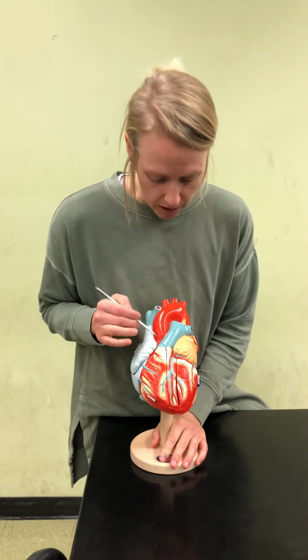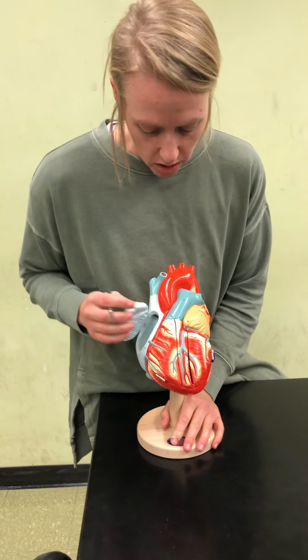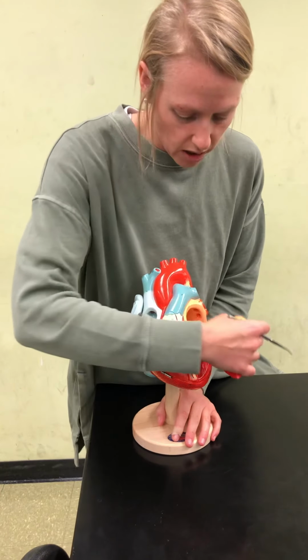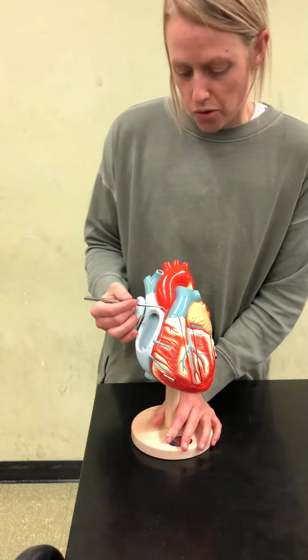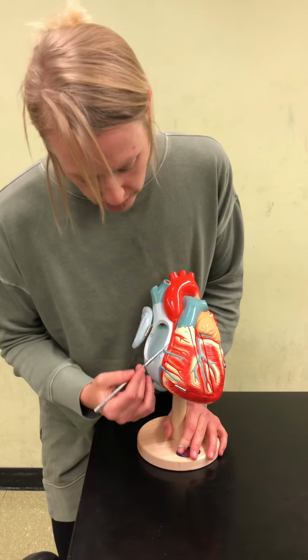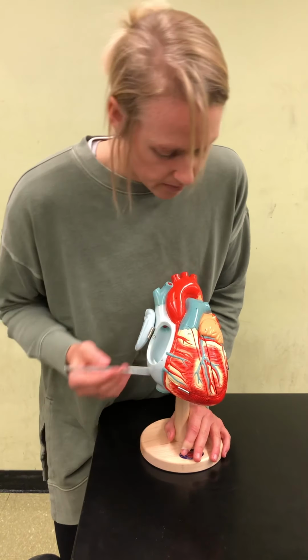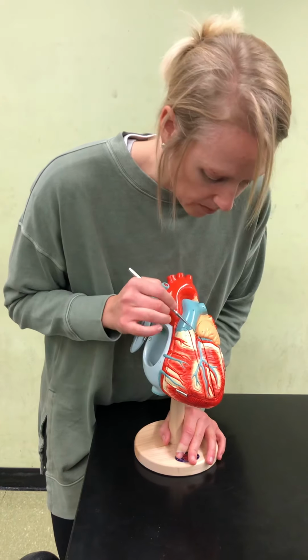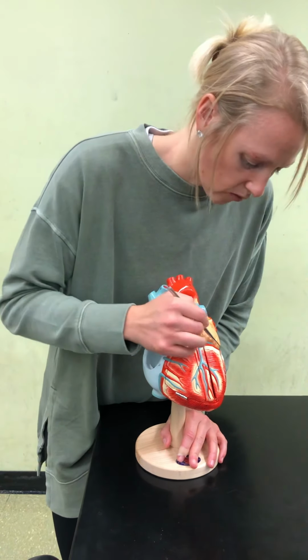Coming off of the base of the aorta, we'll see our right and left coronary arteries. So this 31 would be my right coronary artery coming down, wrapping around. This 29 will be my left coronary artery coming down, wrapping around.